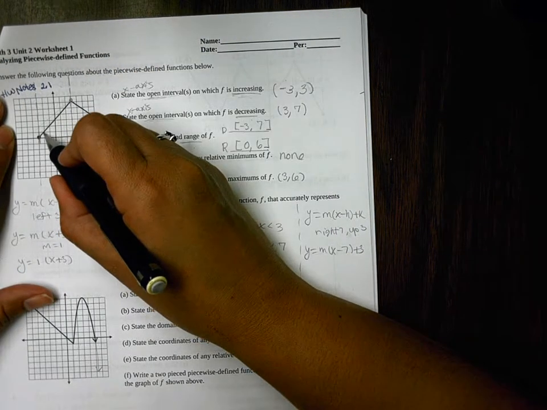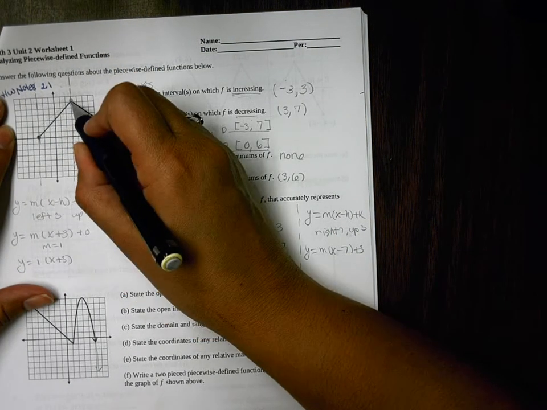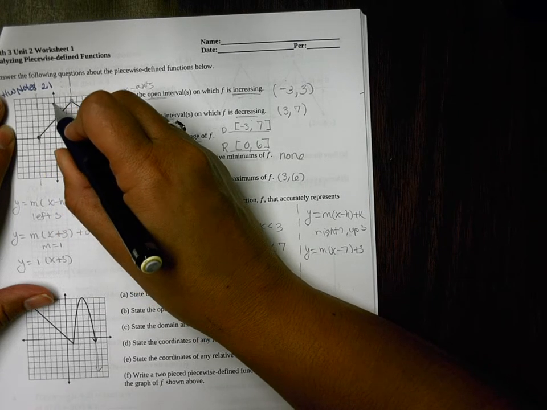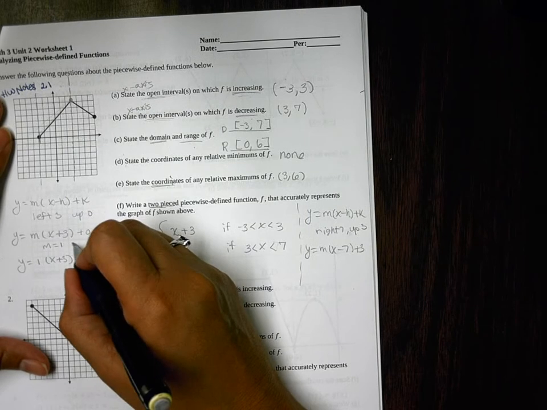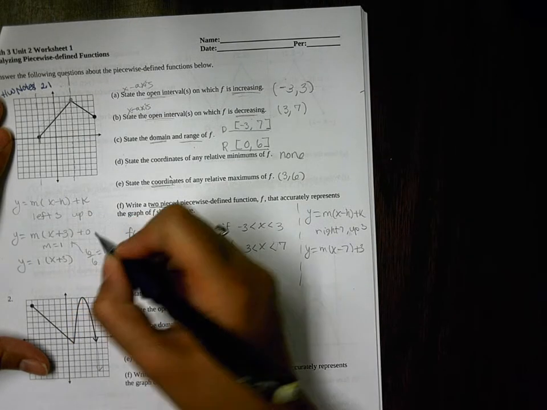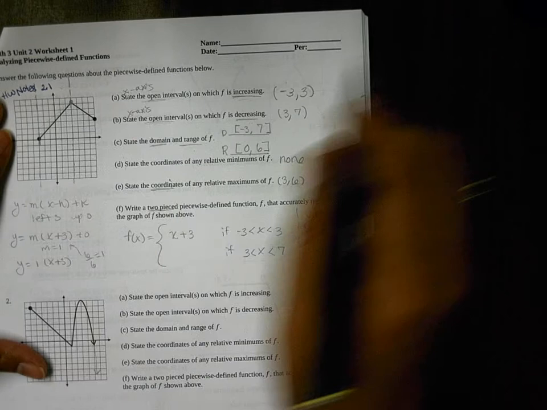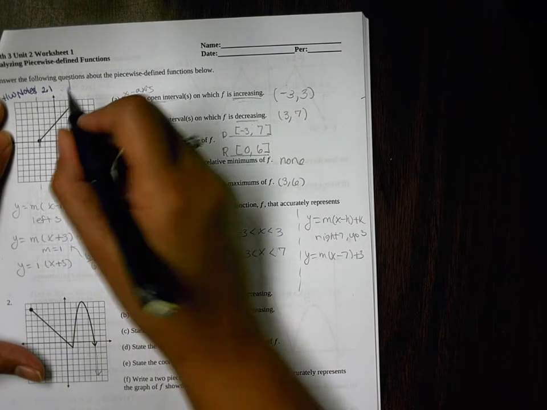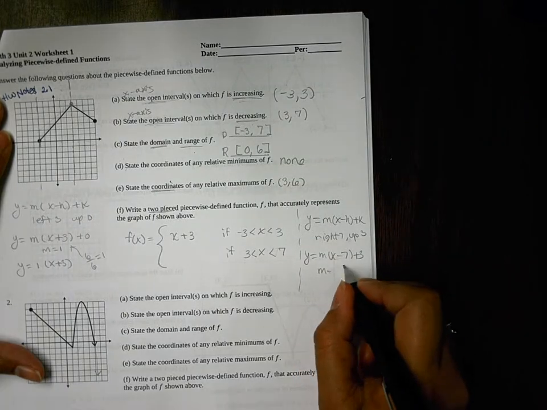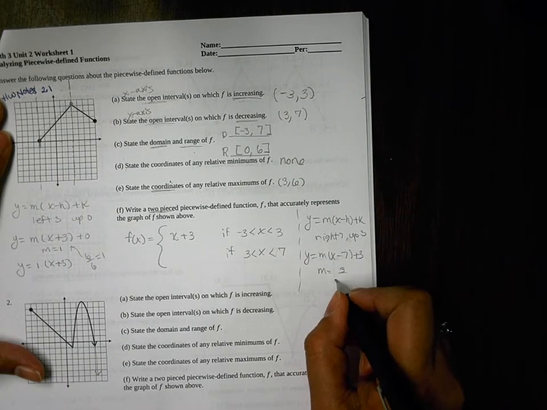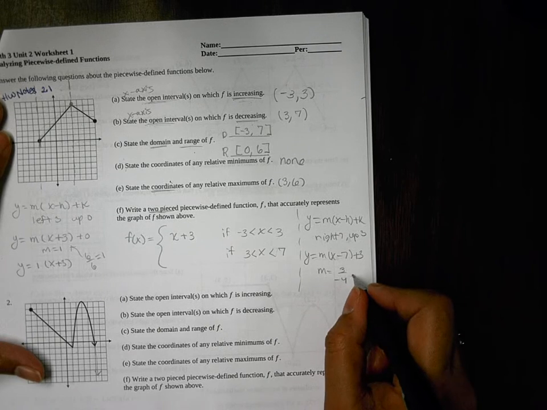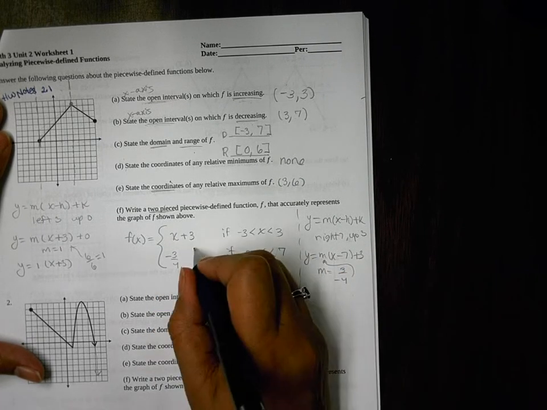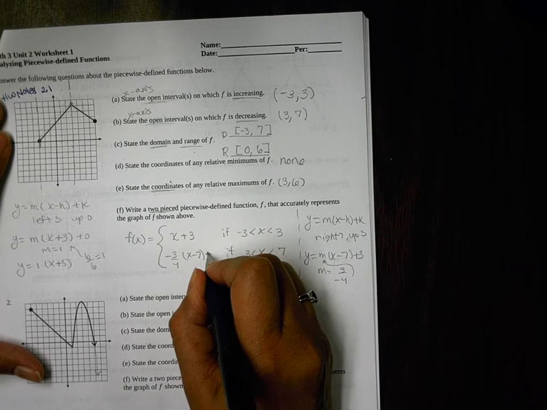This one here, it went through every corner. Can you see that? And if not, and you counted up 1, 2, 3, 4, 5, 6, right 1, 2, 3, 4, 5, 6, you would have gotten 6 over 6, which still reduces to 1. Okay, so here I'm going to count 1, 2, 3, 1, 2, 3, 4. So m is up 3, left 4, so negative 3/4. So y equals negative 3/4 times x minus 7 plus 3.